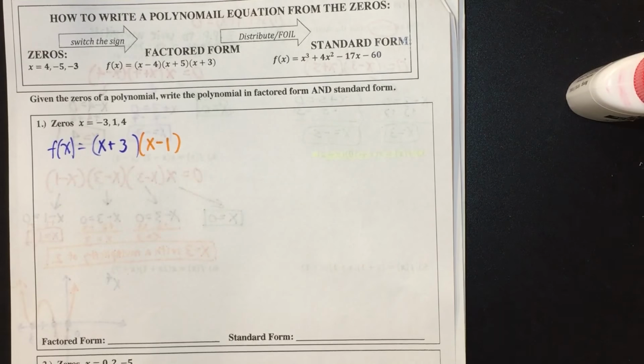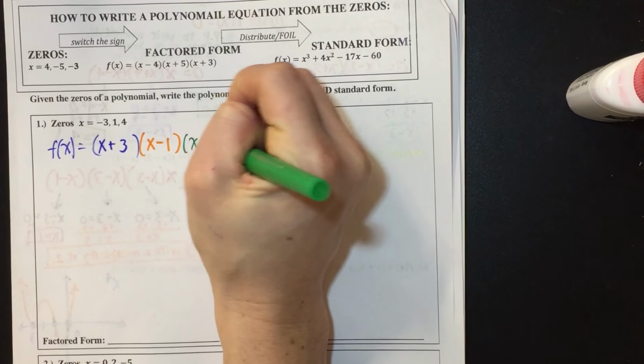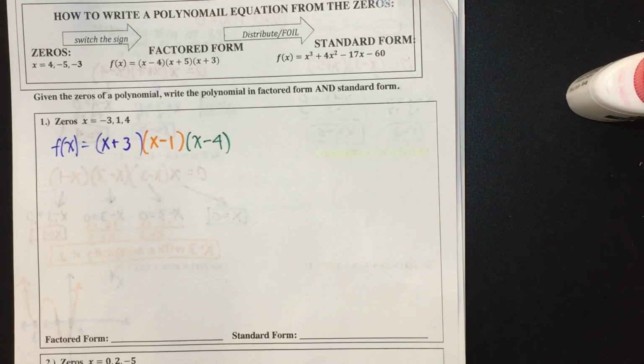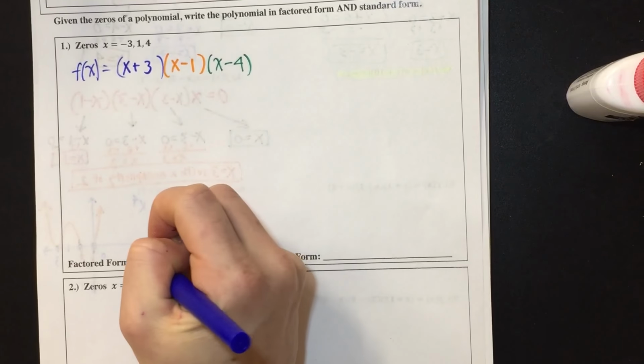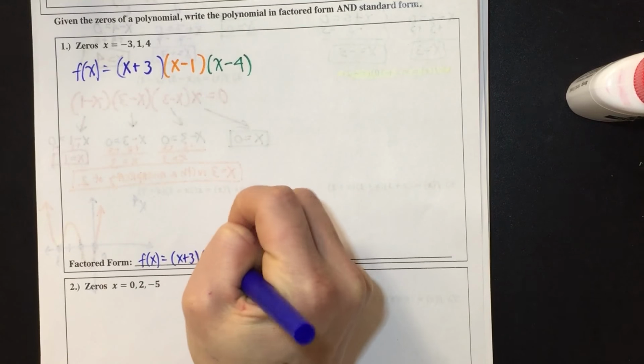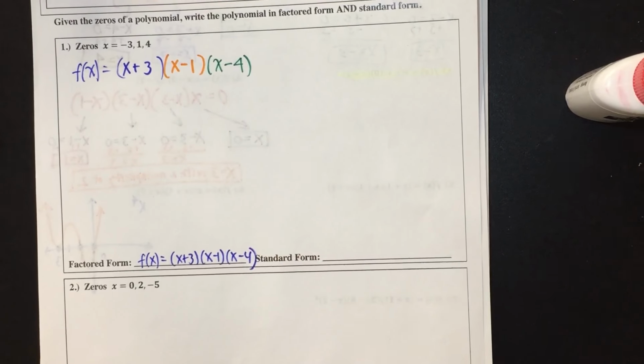And then the last one would be what? X minus 4, because if x were 4, 4 take away 4 is 0. So that's actually your answer to the function in factored form. F of x equals x plus 3, x minus 1, x take away 4.